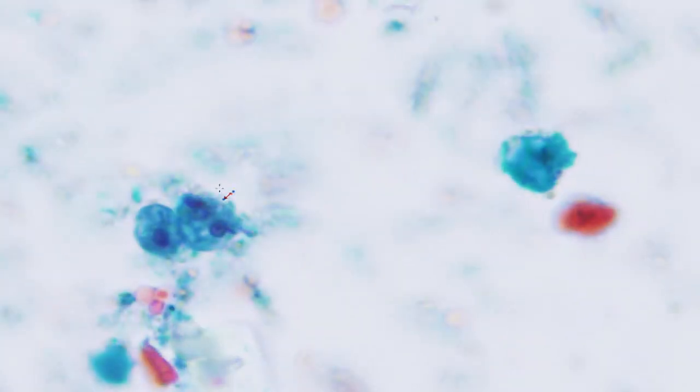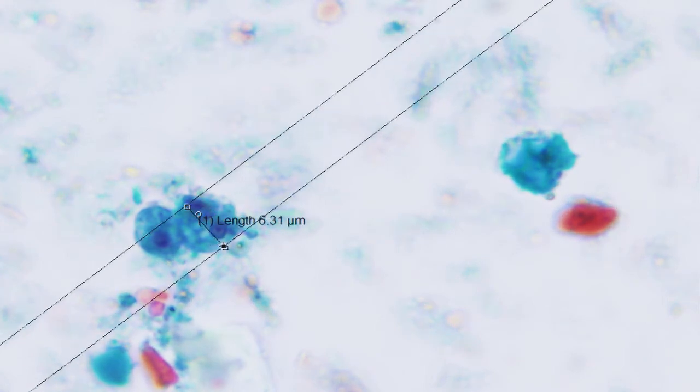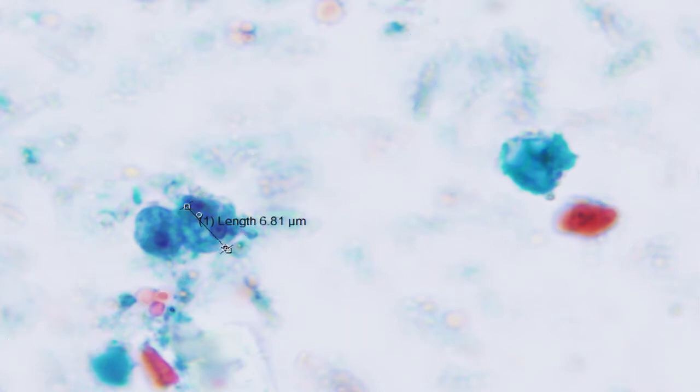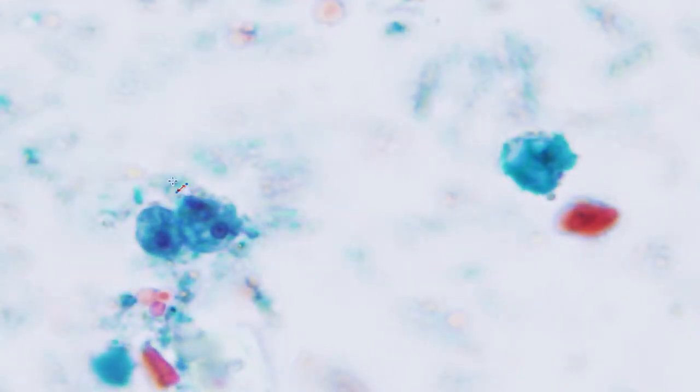Just trying to find, here's a few more here. We'll just move this one more into focus. And you can see there's that lovely histolytica type nucleus, central karyosome, even peripheral chromatin, quite bubbly vacuolar cytoplasm, but only about 6.5 micrometers in size. So that is not a histolytica, that is an Entamoeba hartmanni, and to one side another Entamoeba hartmanni trophozoite. Remembering trophozoites only ever have one nucleus.